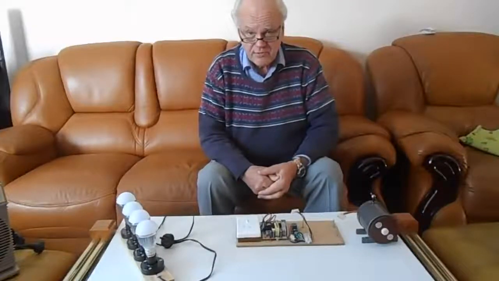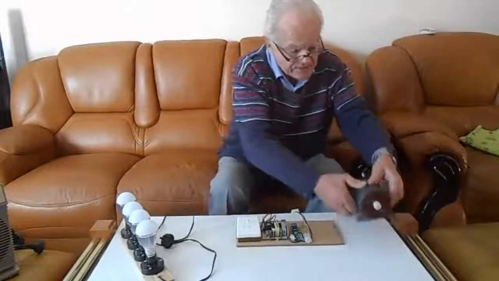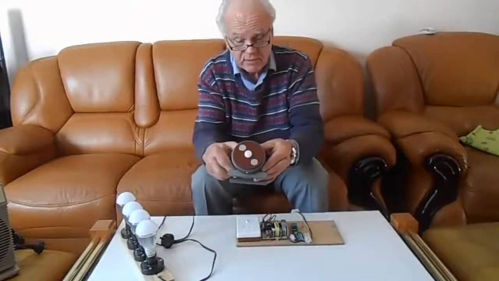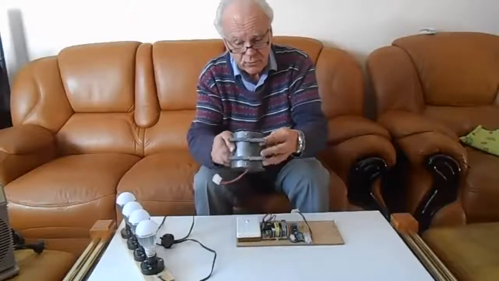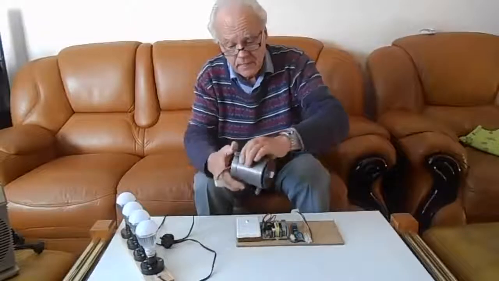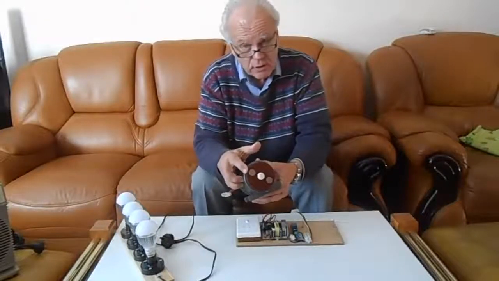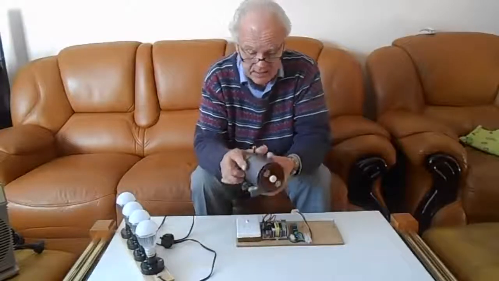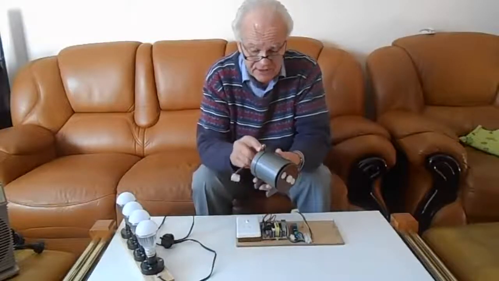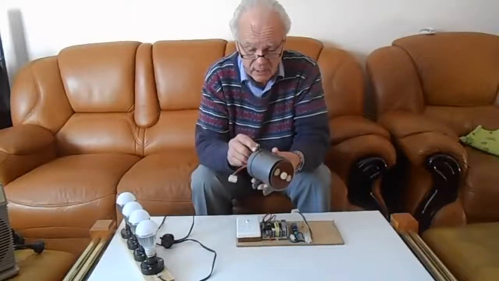I will now show you the various components that make up the system. Obviously the main one is the zero-point generator. I'll show it to you from all angles. At the front we have a special rotor. I'll explain its purpose a bit later. At the back we have the energy receiver or antenna. This is made from a very dense tungsten alloy.